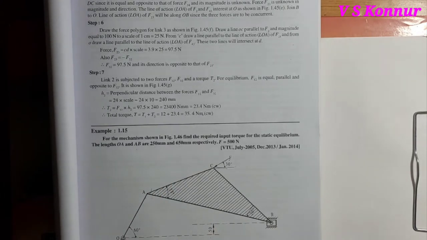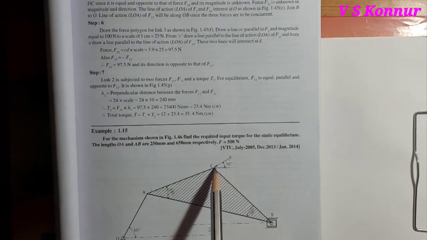And the distance between O and B is 50 millimeter. And this angle is given from A it is 35 degree and from B it is 30 degree. Both will intersect at one point. That point is called as C. Now this figure we will solve today.